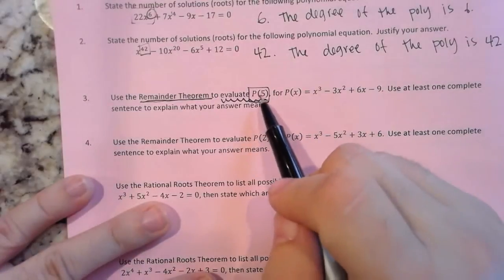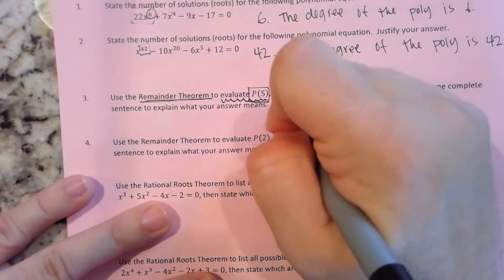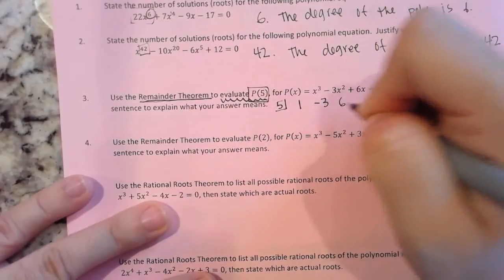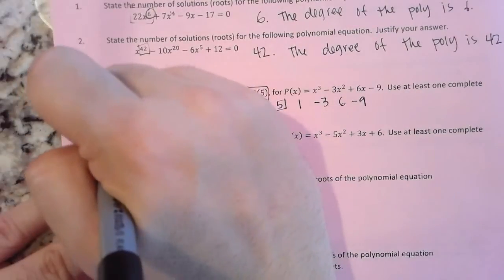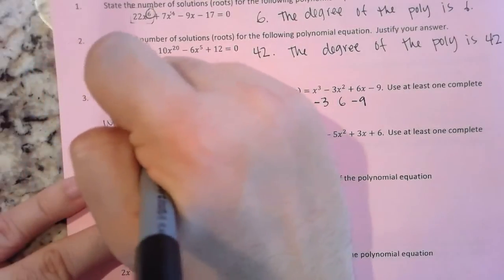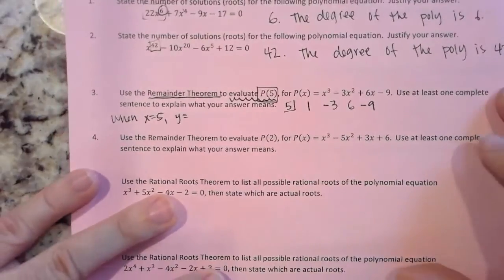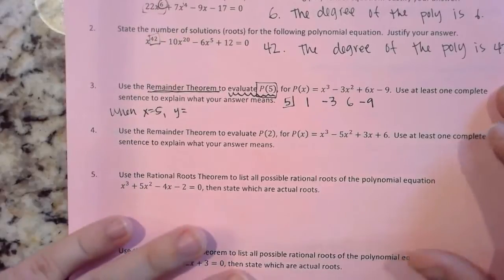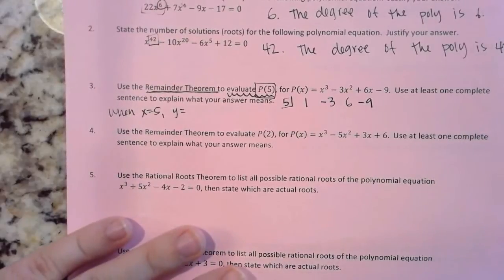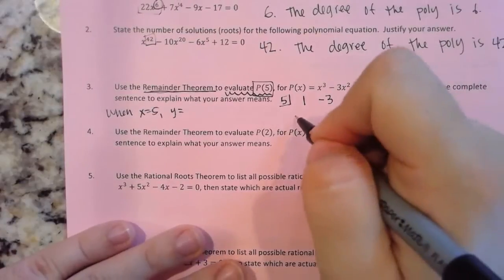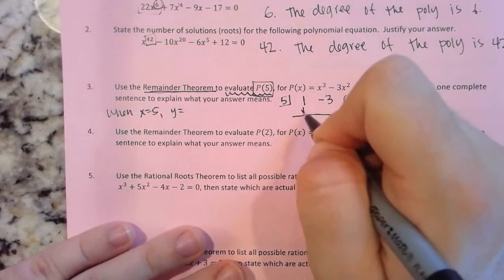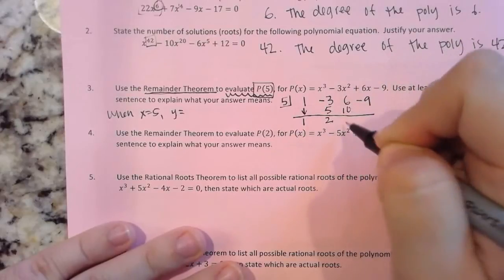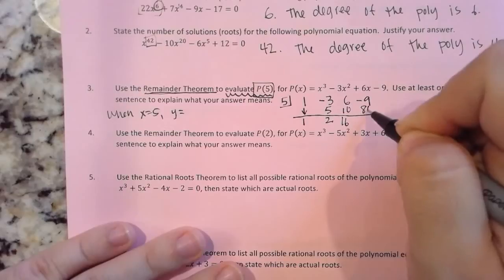So if I'm evaluating when P is 5, that means I want to find where Y is when X is 5. So that's kind of the use one sentence to explain your answer, what your answer means. It's talking about where it is on the graph. So you could use synthetic division. I like synthetic division because I don't have to use a calculator as often.